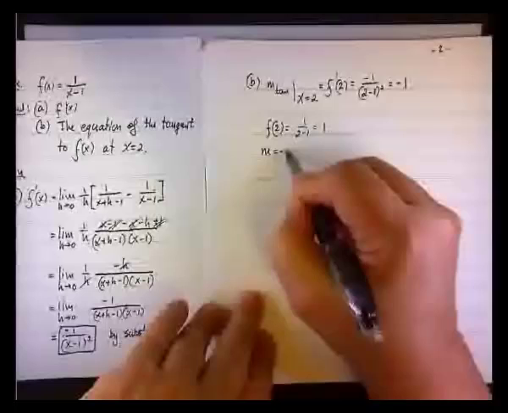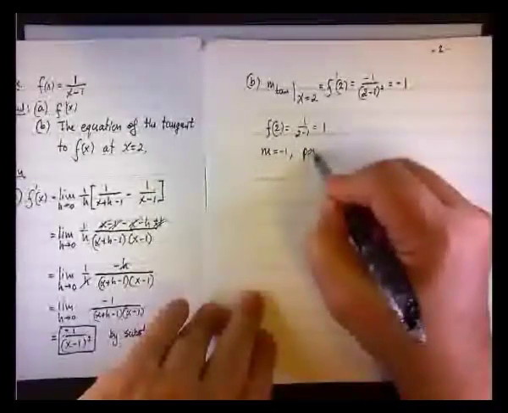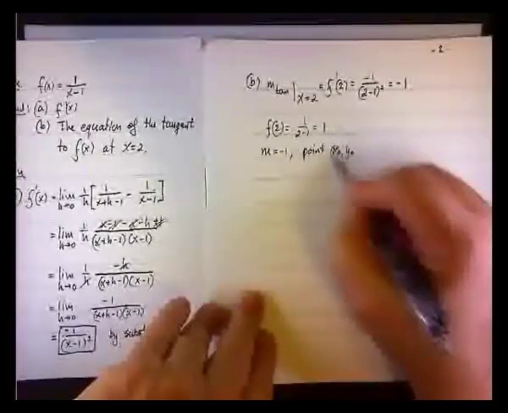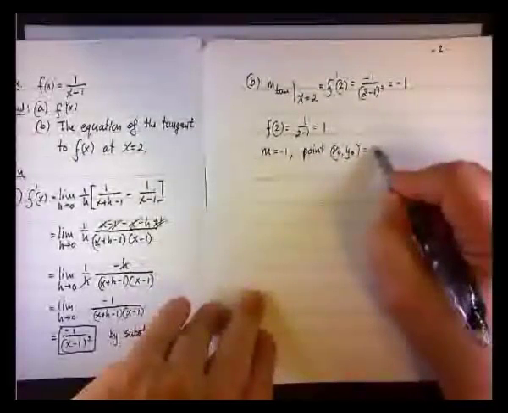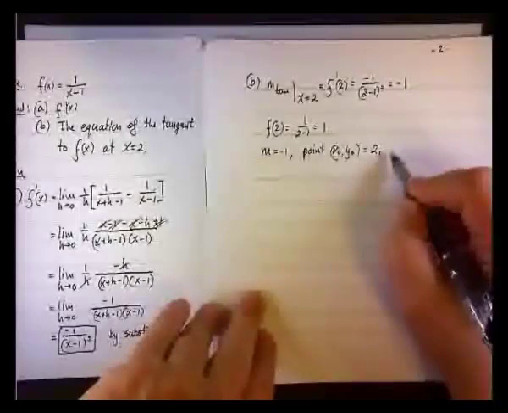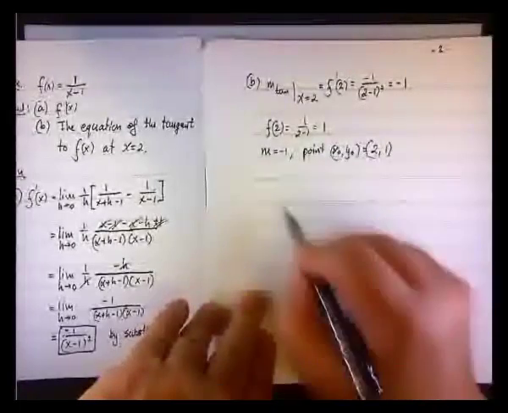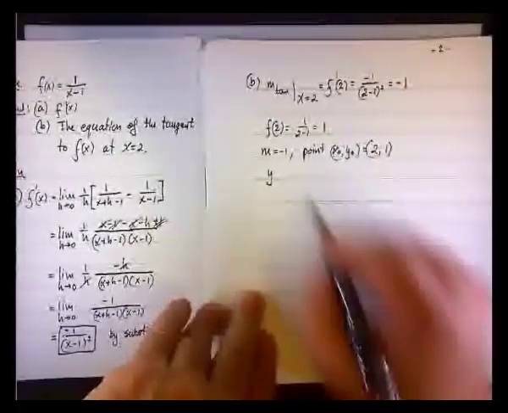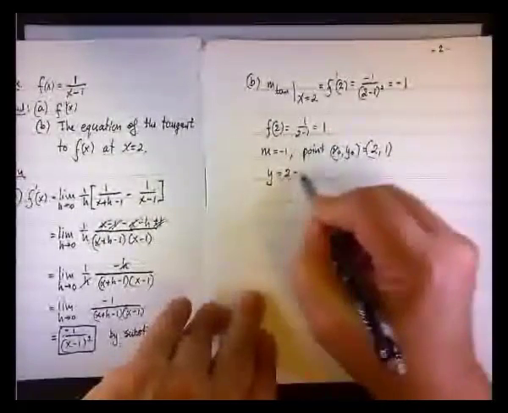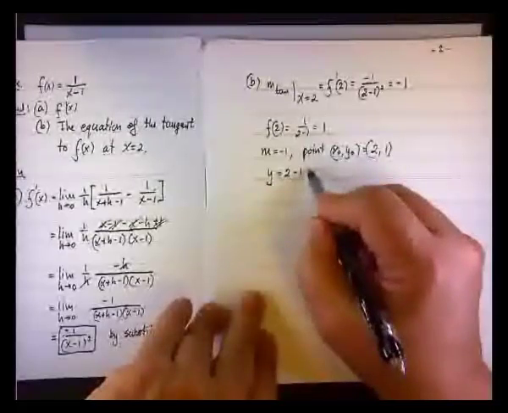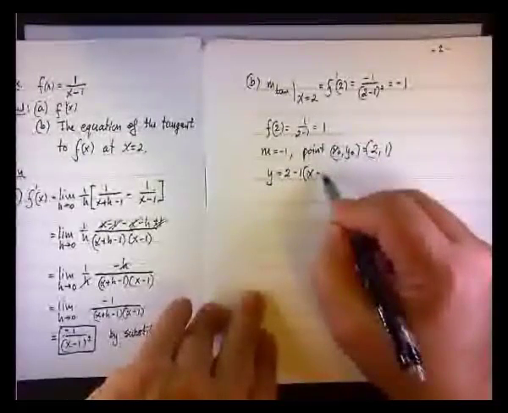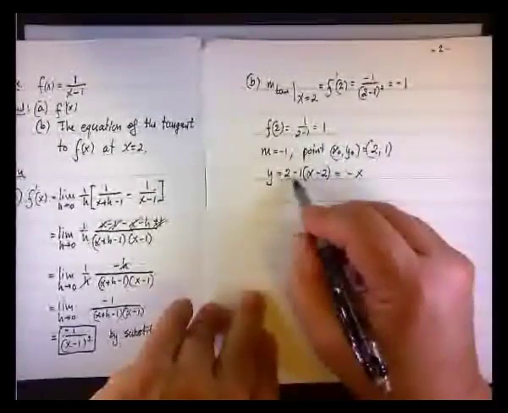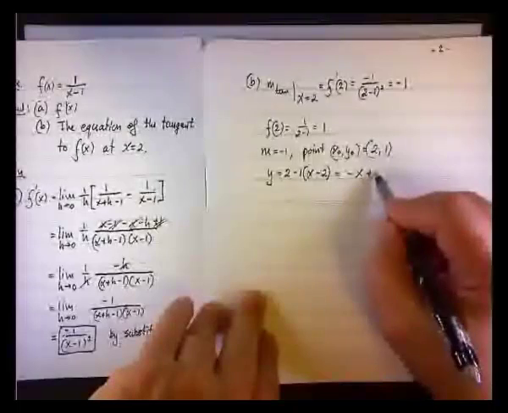So we have m equals negative 1. And the point, let's say x sub 0, y sub 0, will be x equals 2 and y equals 1, like so. And therefore, the point slope formula will read y equals 2 minus 1 times x minus 2, or we are looking at negative x. And here we have 2 plus 2, so negative x plus 4.